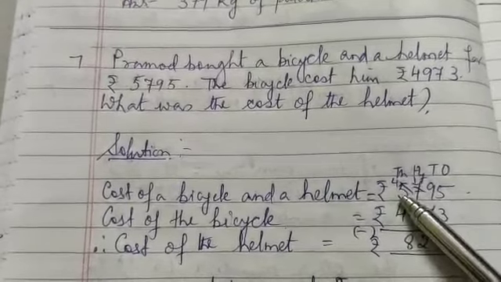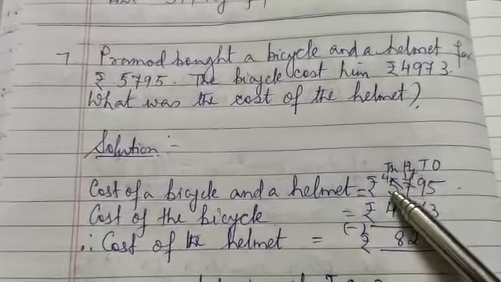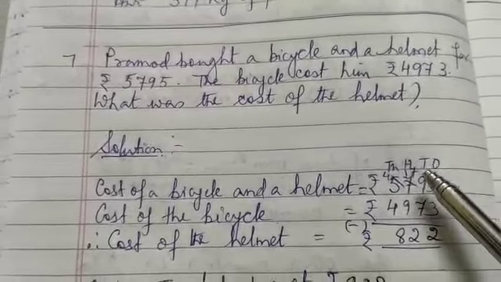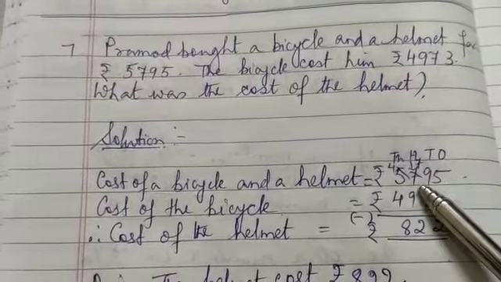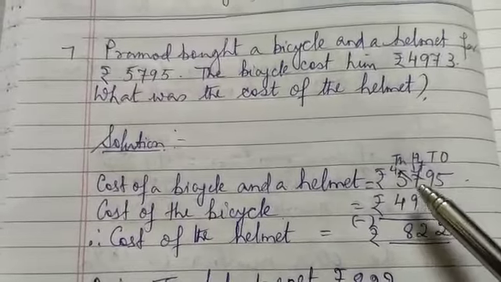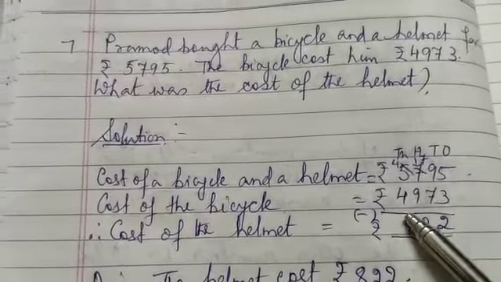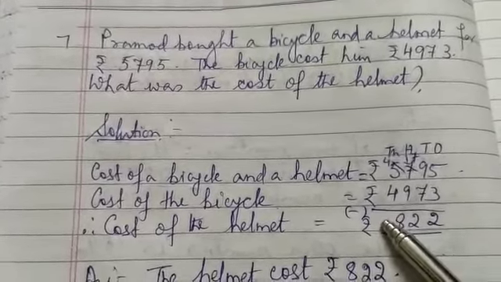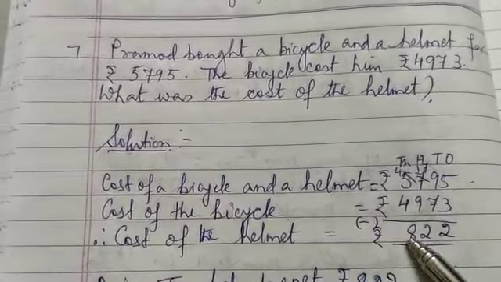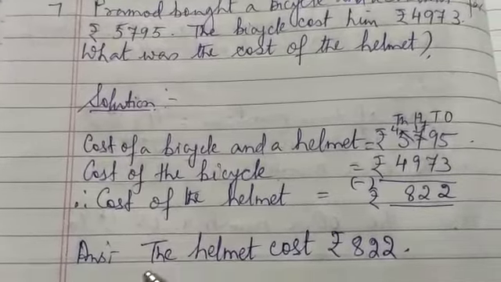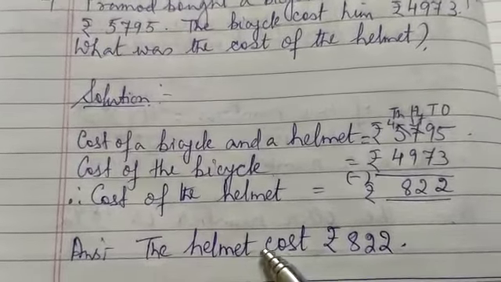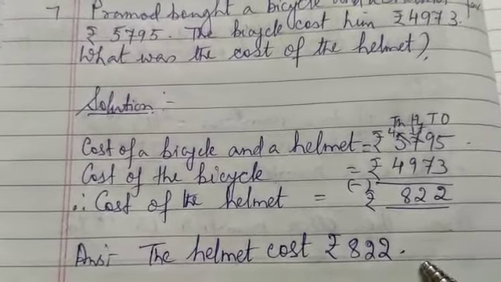Now 5,000 changes to 4,000 and 1,000 you change it to 10 hundreds. 10 plus 7, 1,700. 17 minus 9, 800. And 4,000 minus 4,000 is 0. Don't write 0 in the beginning. So the cost of the helmet is rupees 822. Then you will write the answer in the statement form. The helmet cost rupees 822.